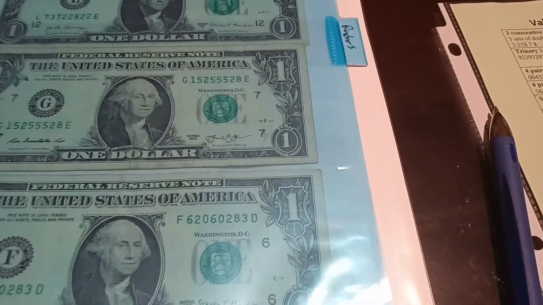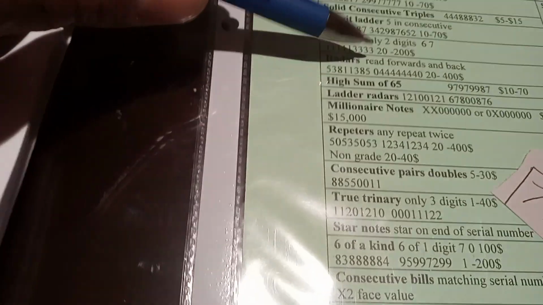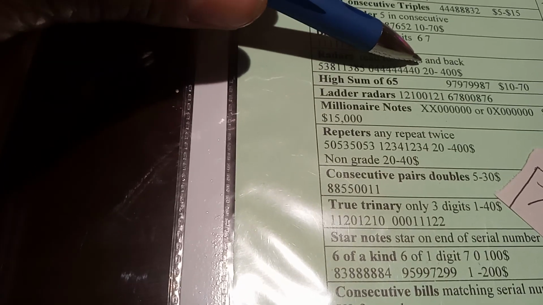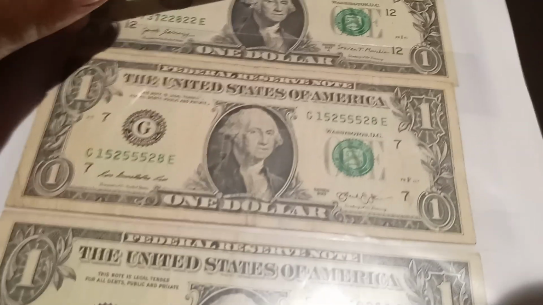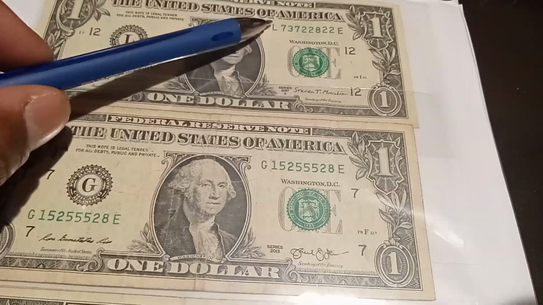Let's look at radars. Now, again, these are just example ones that I have, but I just want to show you what radars are. Now, radars read forwards and backwards. Okay, now they're worth between $20 to $400. Now again, I just have some miniature example radars here just to show you.